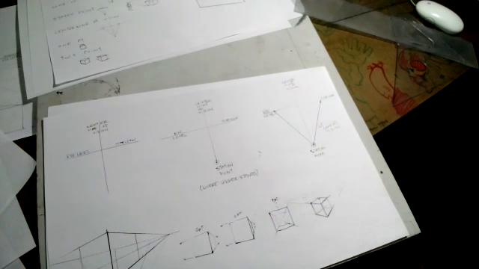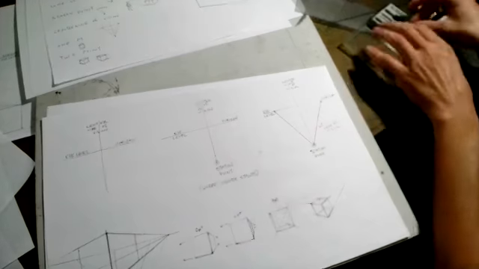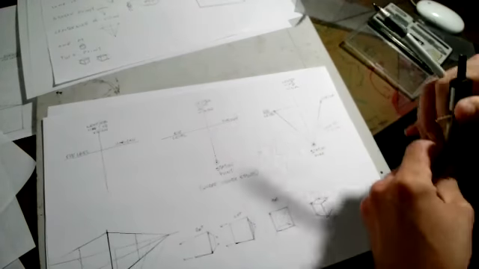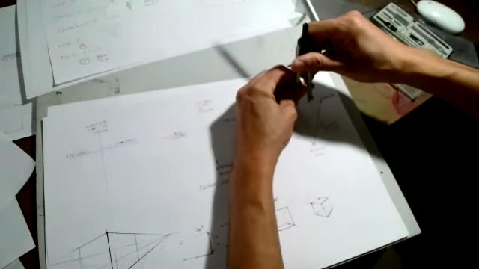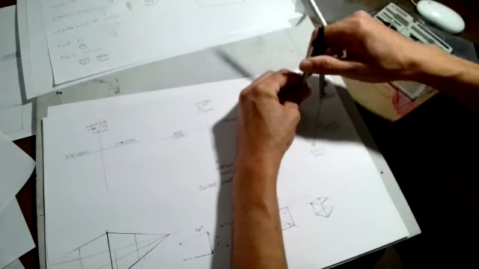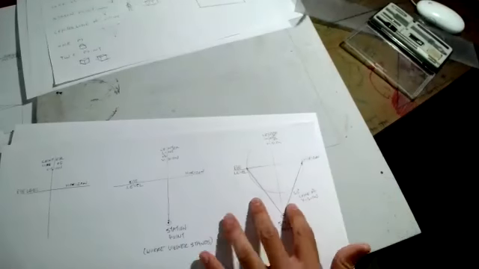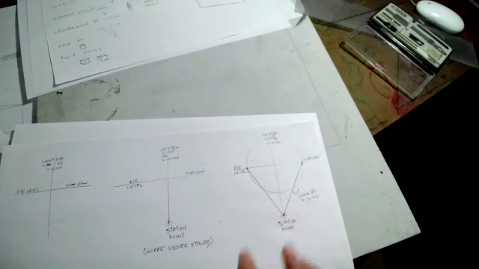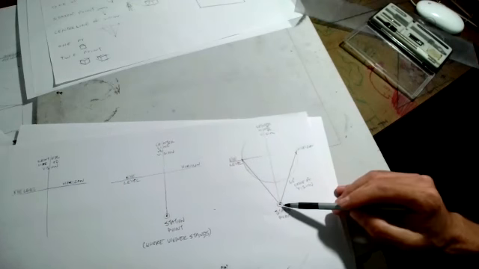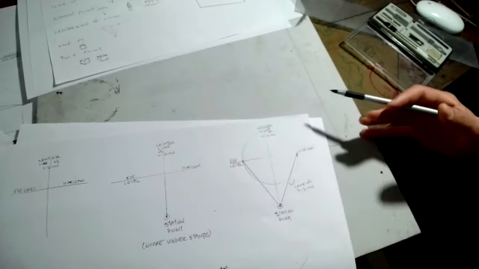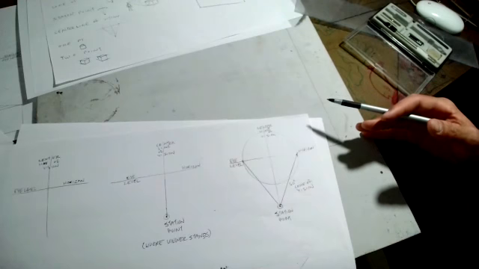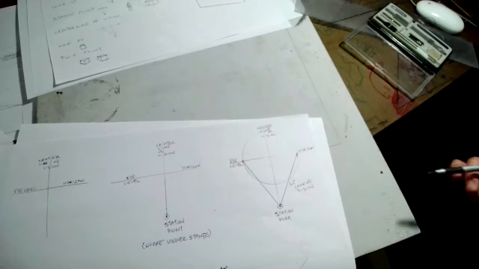Hang on for just a sec. So we're going to actually draw out the cone of vision in this top view. Handy dandy compass. So everything outside of this circle is going to be distorted. And that station point is pretty much just going to give you the kind of angle that you'd like to have on whatever it is you're drawing.